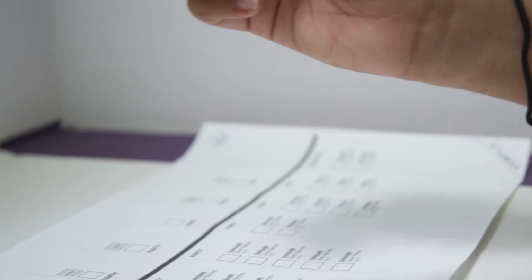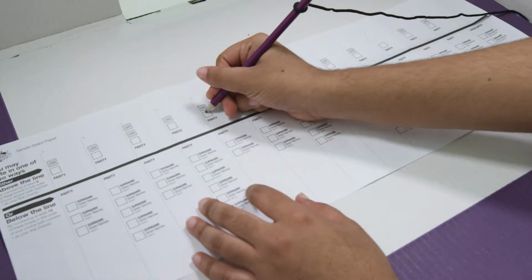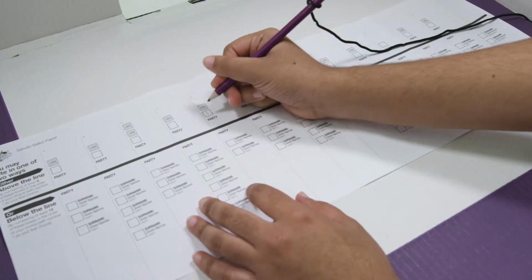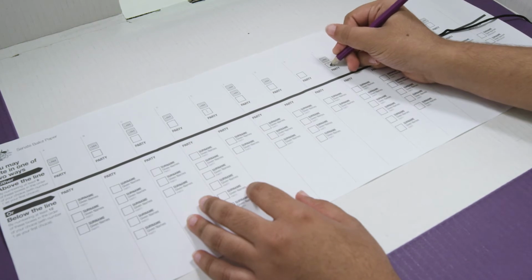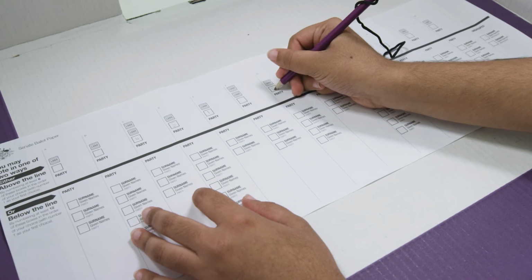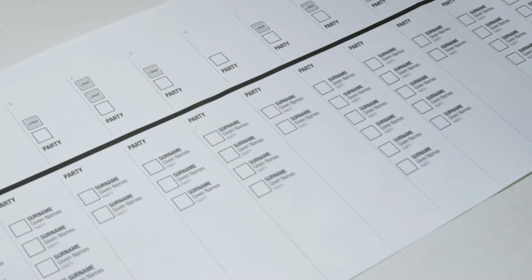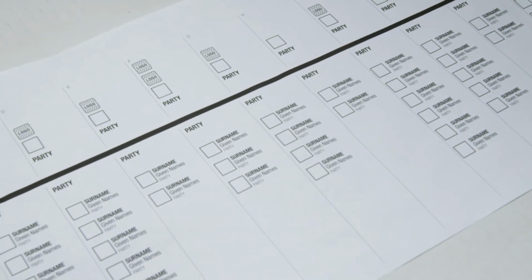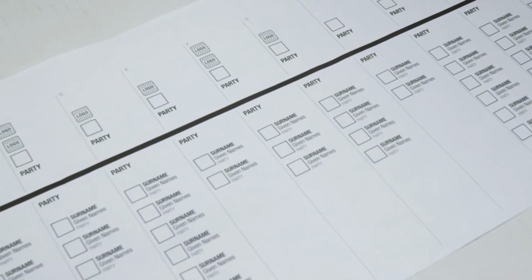You need to write numbers on that paper. First, write number 1 for your first choice, number 2 for your second choice, like that till number 10. If you decide to vote below the black line, you need to write numbers in 12 or more of the boxes on the white paper.